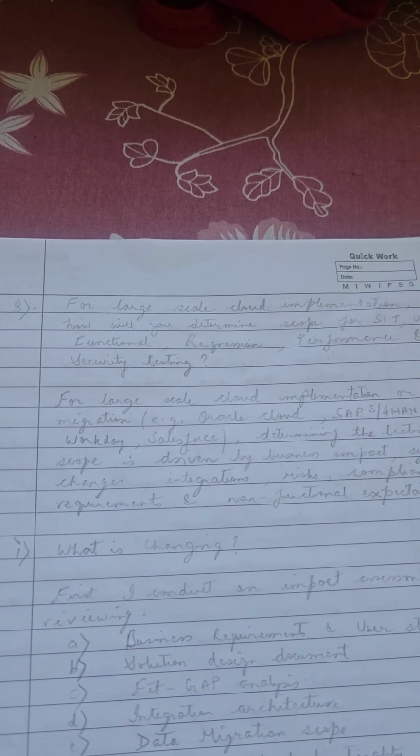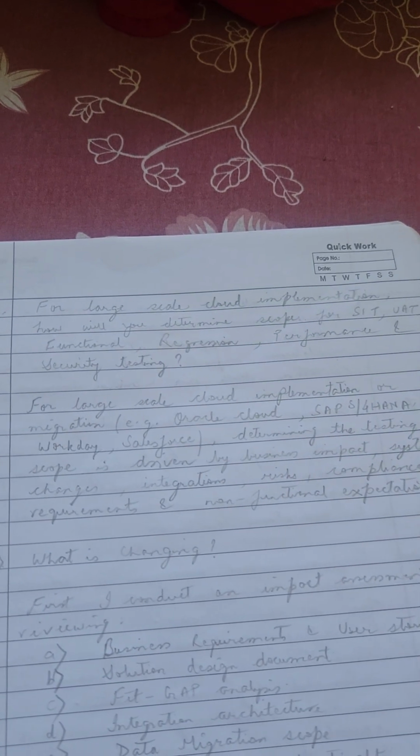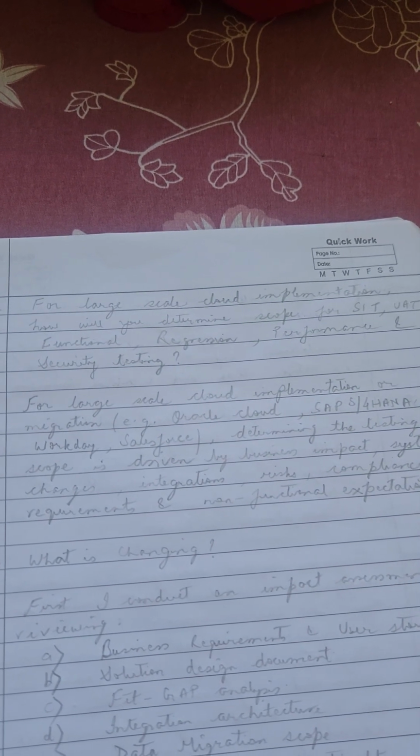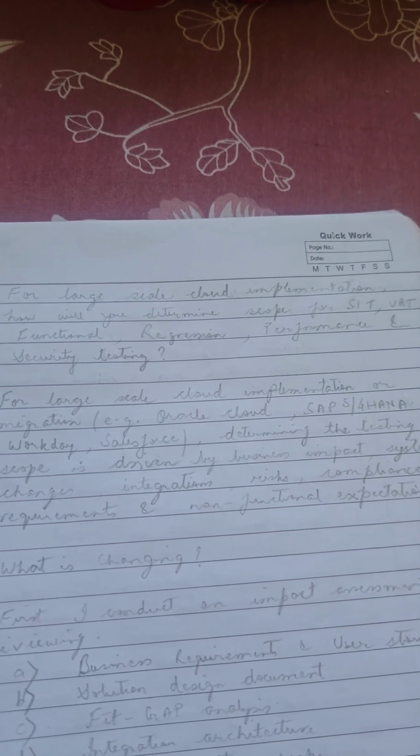How will you determine the scope for SIT, UAT, functional, regression, performance, and security testing?